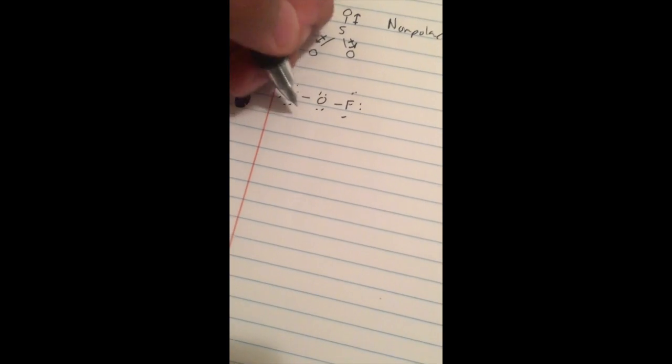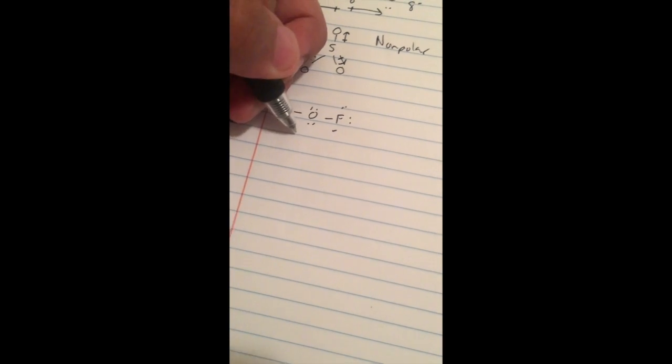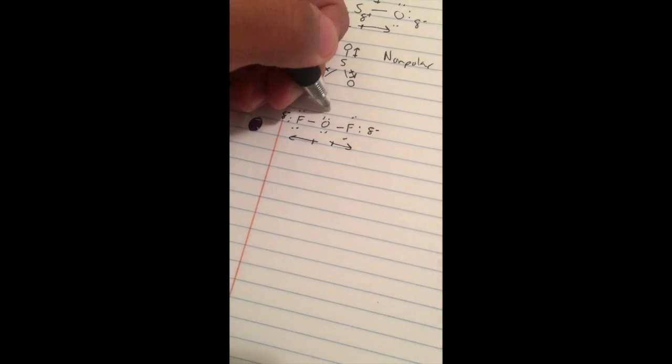Now let's do the dipoles. Fluorine actually has a higher electronegativity than the oxygen. So the dipole movement is toward the fluorines. Partial negative, partial negative, partial positive. So the molecular geometry for this one looks something like this.